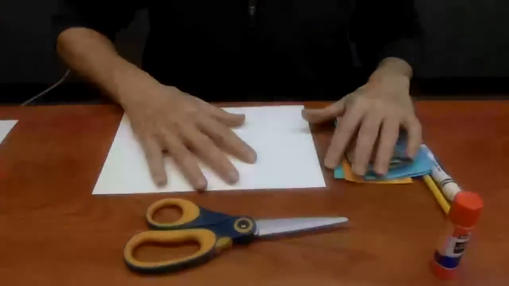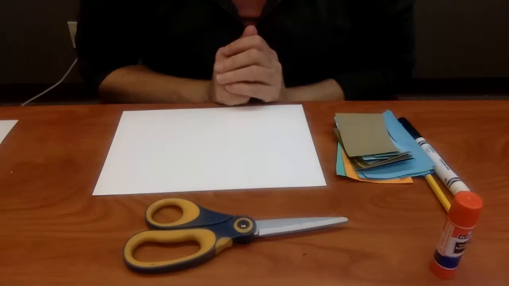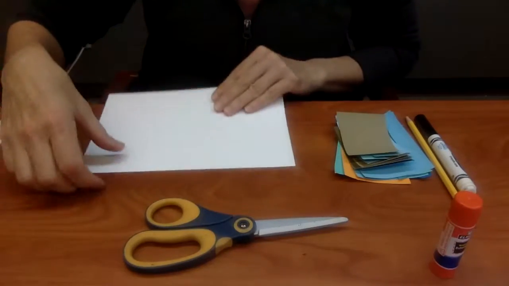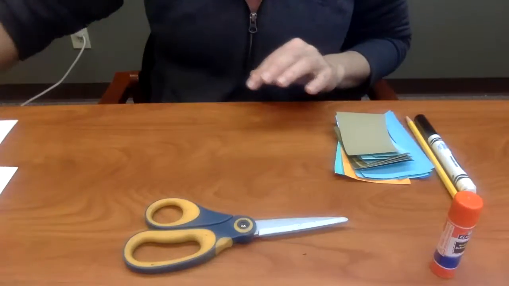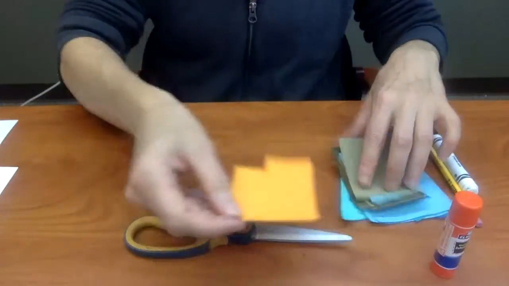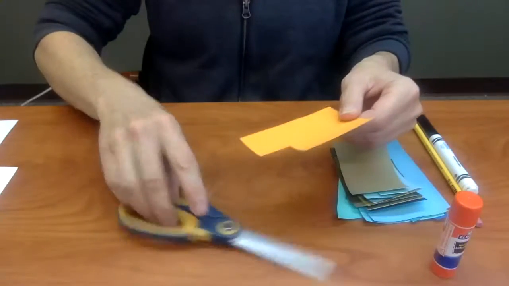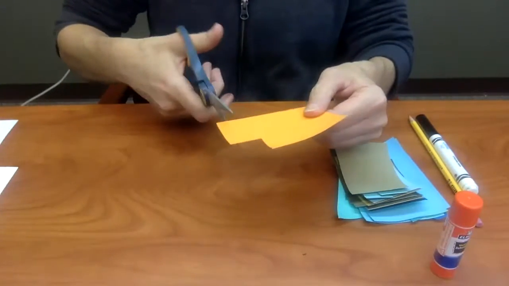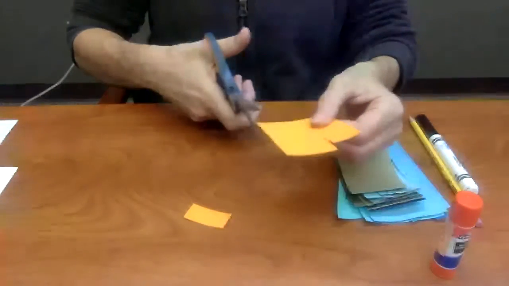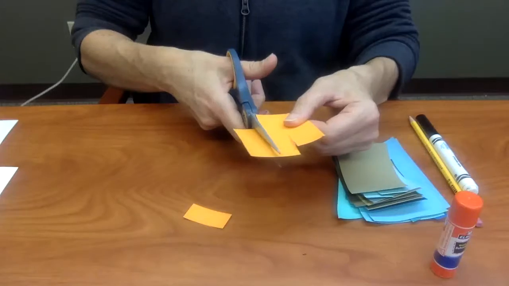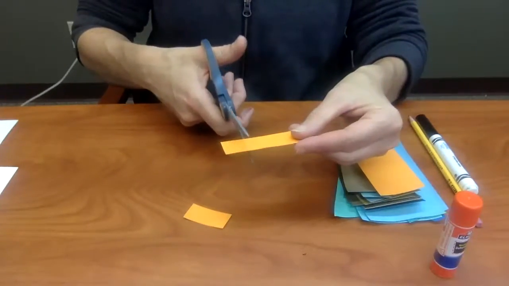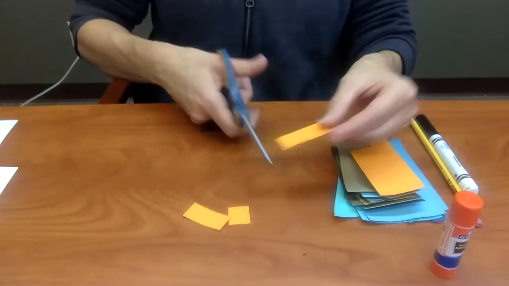Okay, so the first thing that we need to do is to cut some tiles. So I'm going to put this off to the side and take one of my pieces of paint chip. I think I'll do this orange. It's already cut a little bit. Take my scissors, and I'm just going to make some cuts. And then cut these pieces into smaller little squares.